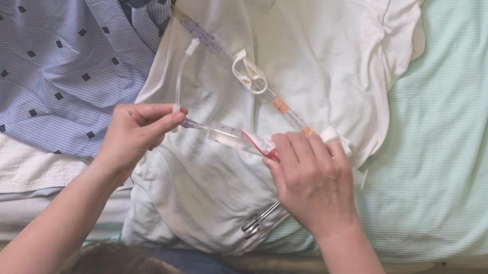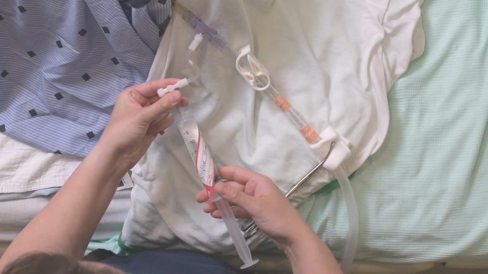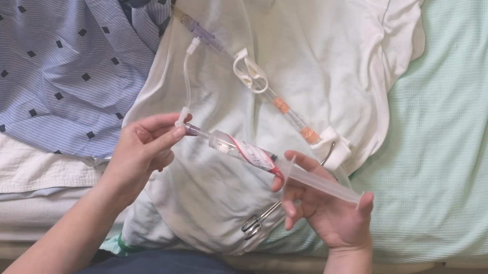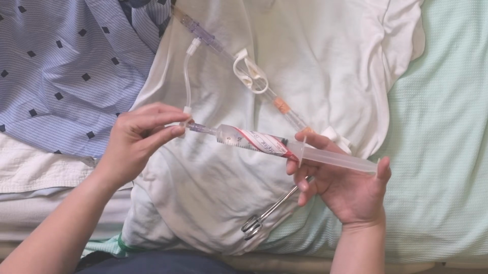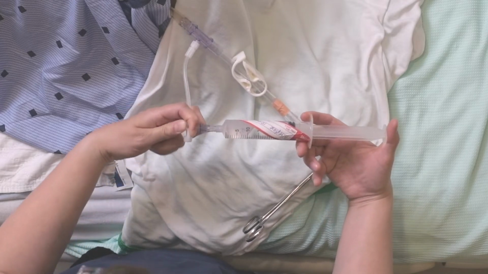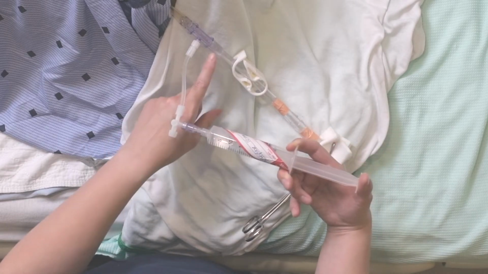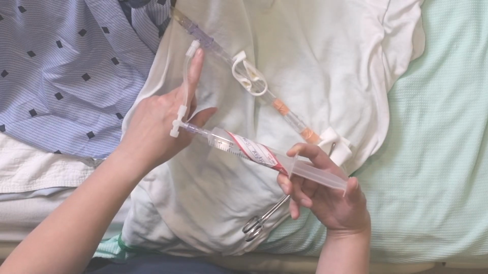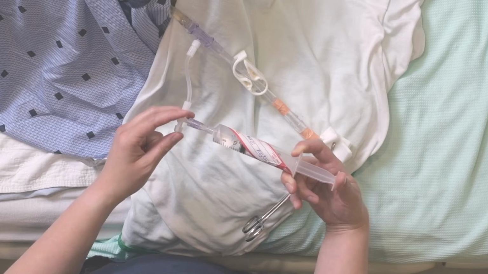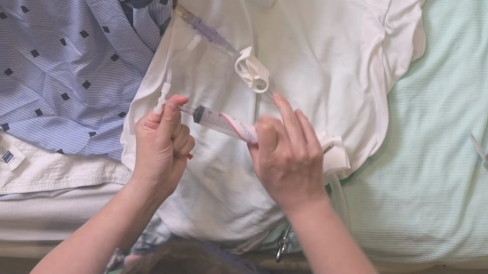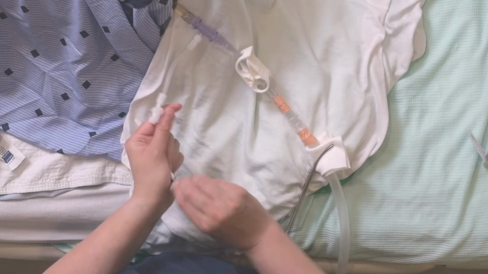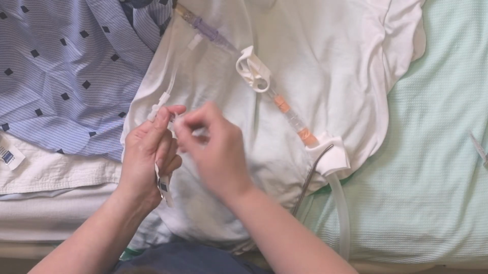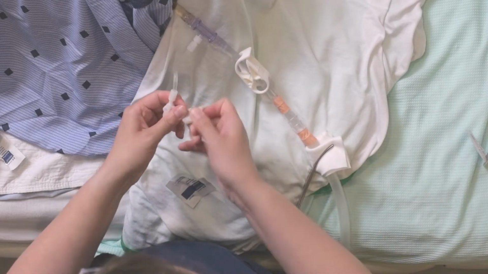Attach the syringe containing the alteplase to the needle-free connector. Turn the valve of the 3-way connector so the off is towards the capped end, allowing the drug to go into the patient. Inject the alteplase. Remove the empty syringe. Clean the needle-free connector again for 15 seconds with an alcohol swab and let it dry.